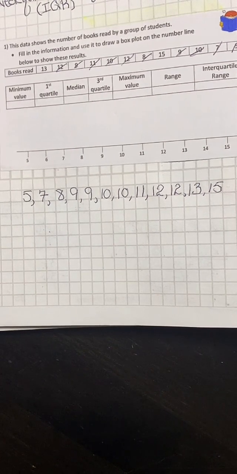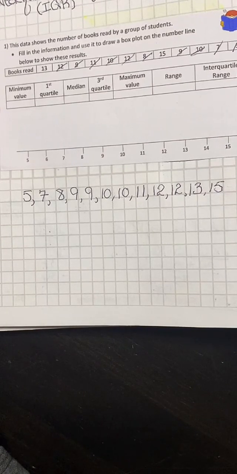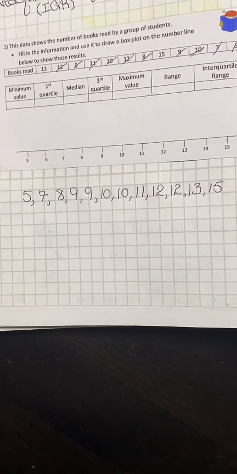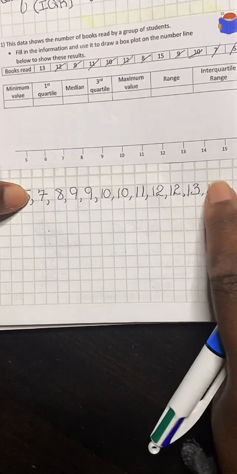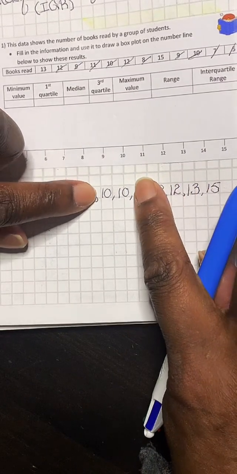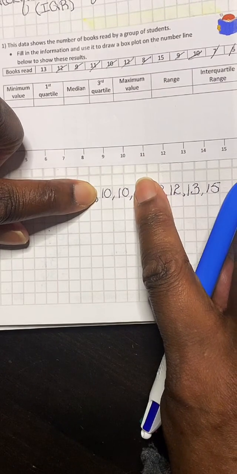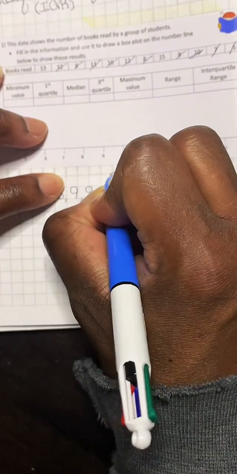Yes, 10. Good job. All we did was start at the 5 and the 15 and move directly towards the middle. It's in between two of the same numbers, so that means it's 10. We split the difference.